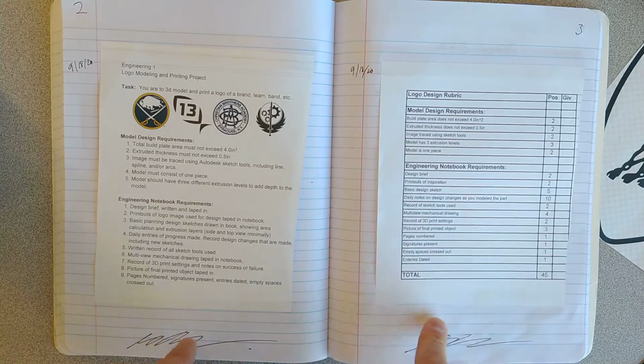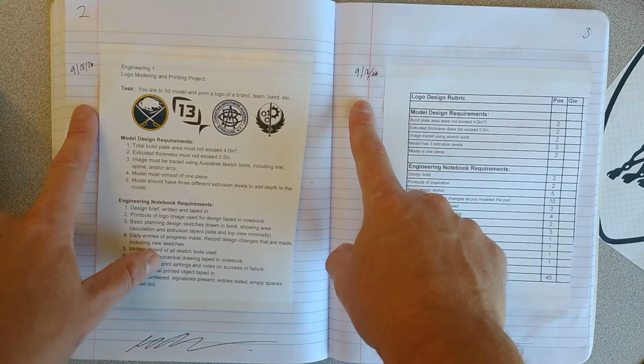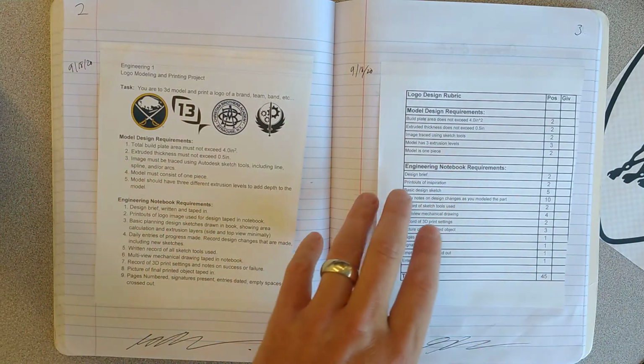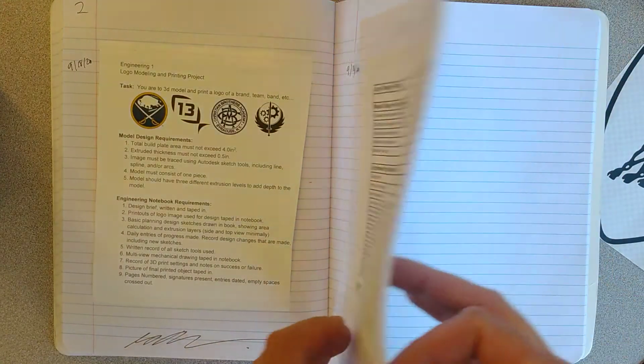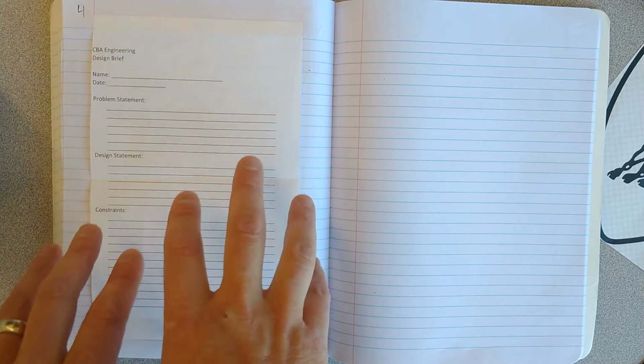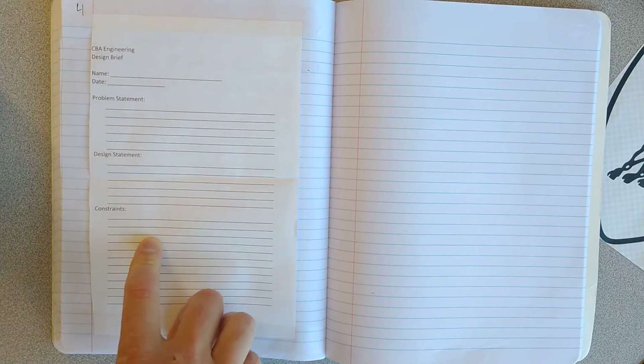All right, so there's stuff taped in, there's page numbers, there's dates of entries, and there's signatures. So you've got those in there. Next thing is a design brief. I'm going to show you the design brief. The design brief is actually on the main bulletin board of the course. You can print one, or you can just write it in by hand, okay?